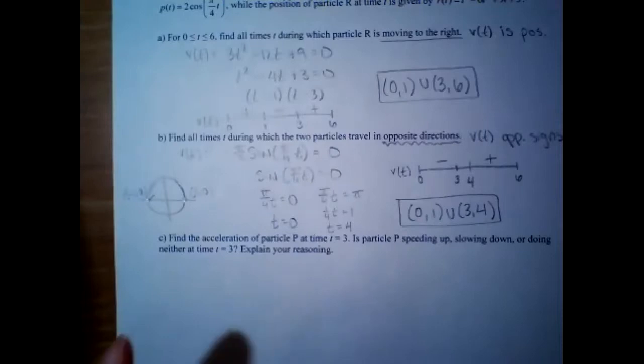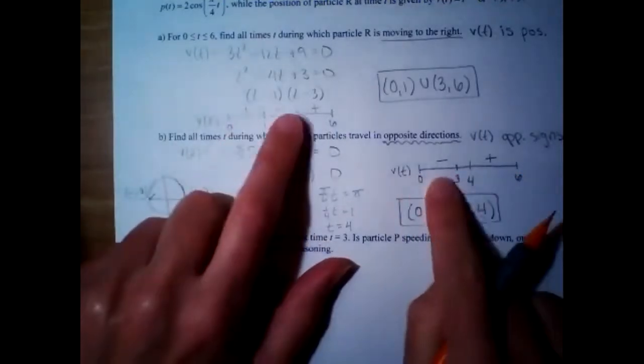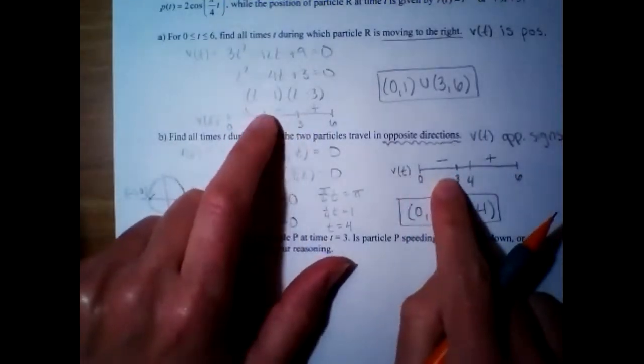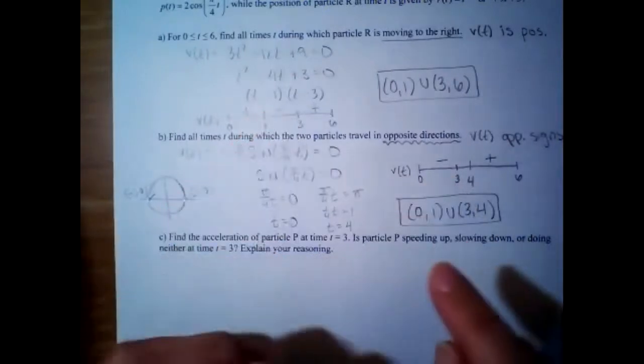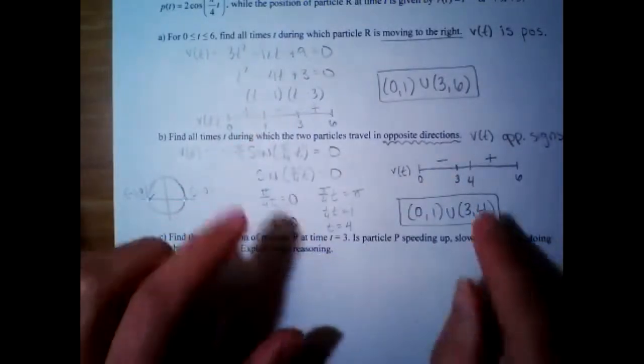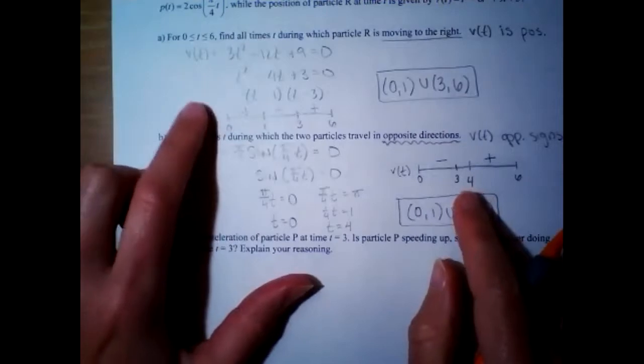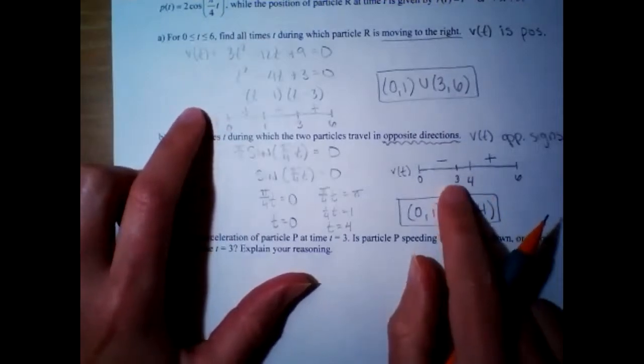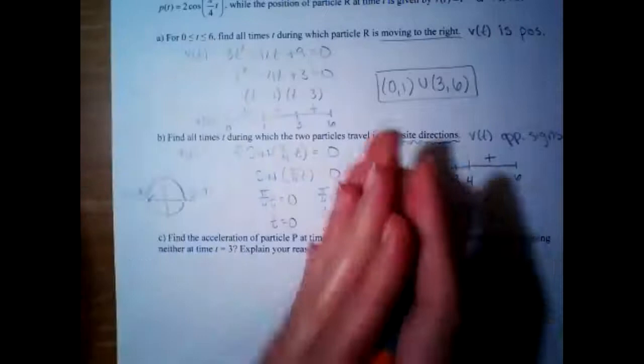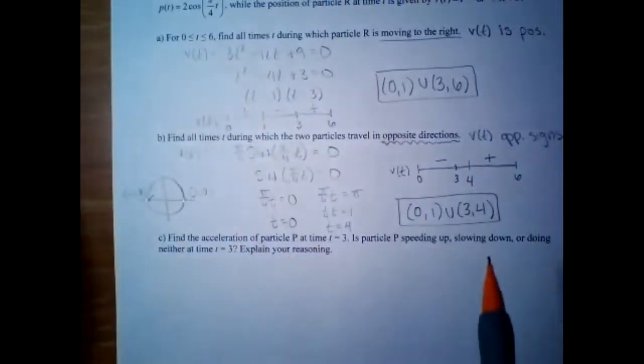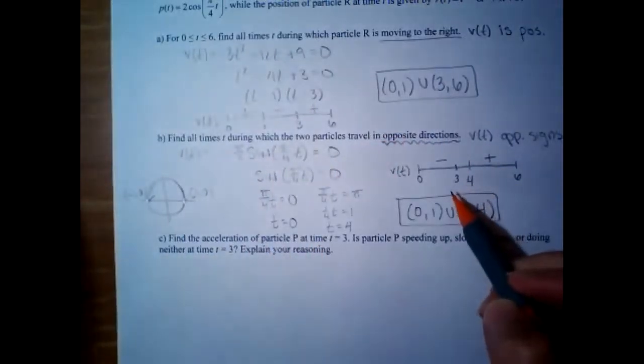It is difficult to compare two sign charts that are separate like that, and that's why I'll oftentimes put them together. Like the other problems we did where I would put it all on the same line and put this one on the top and this one on the bottom. You can do that if you want. Just put it all together and put your pluses and minuses in, and it makes it a whole lot easier to compare them.